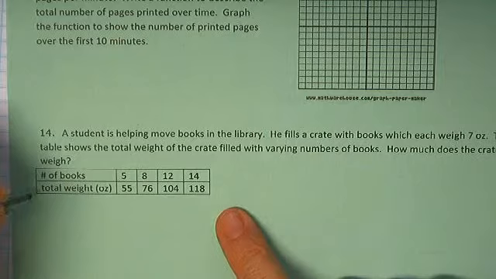Algebra 1 review, problems 14, 15, and 16. Here we go. Students helping move books in the library.